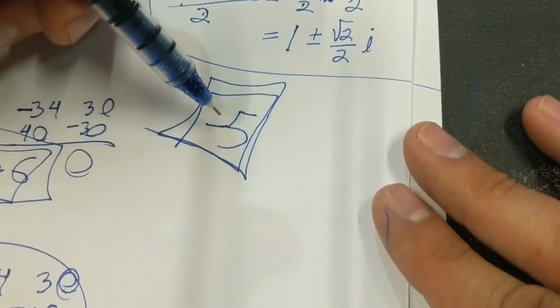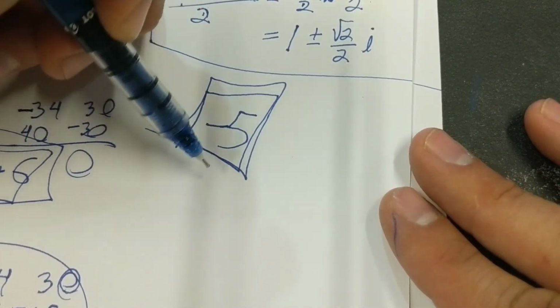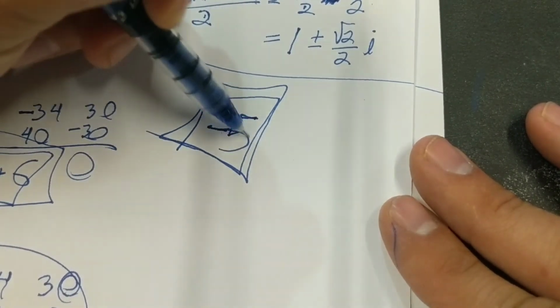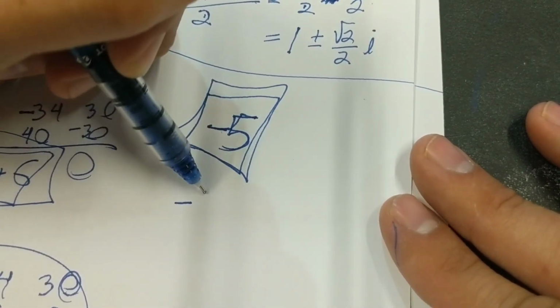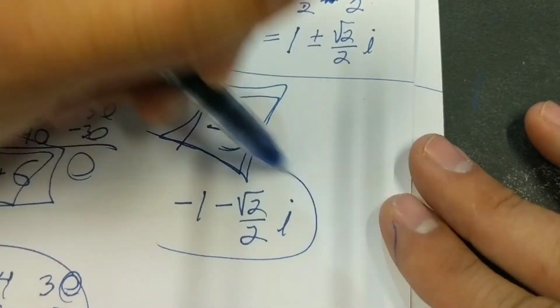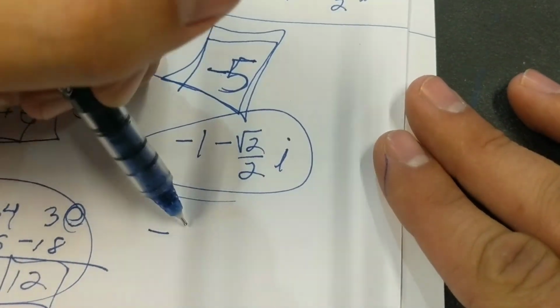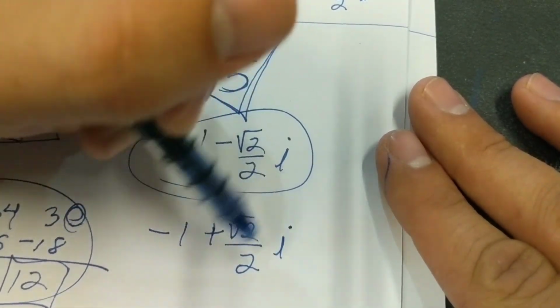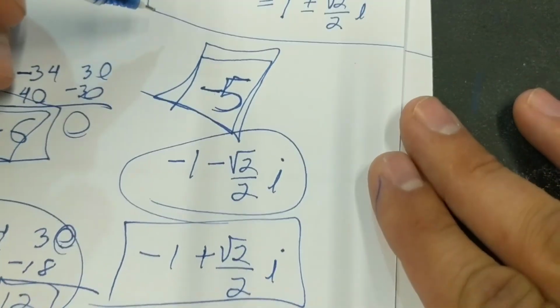We got ourselves two complex solutions. One of them is the plus version, the other is the minus version. So we'll say negative 5 was the real number, and then we have negative 1 minus radical 2 over 2 i. That's another one. And then negative 1 plus radical 2 over 2 i. Those were our three roots.